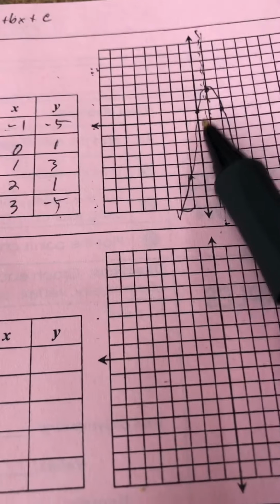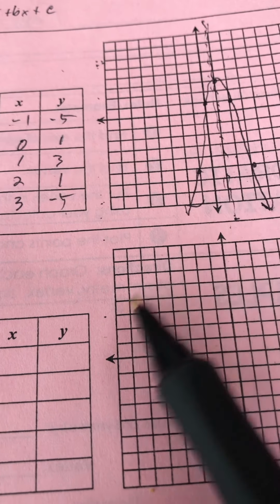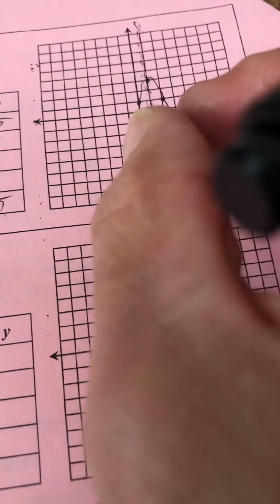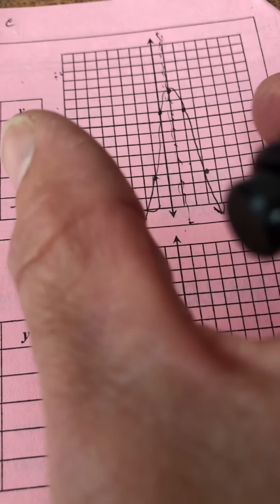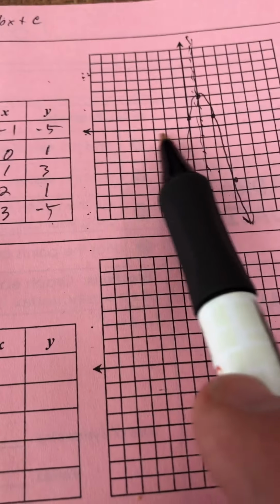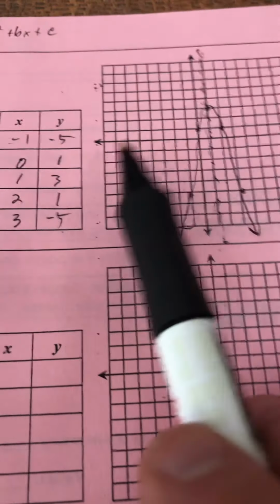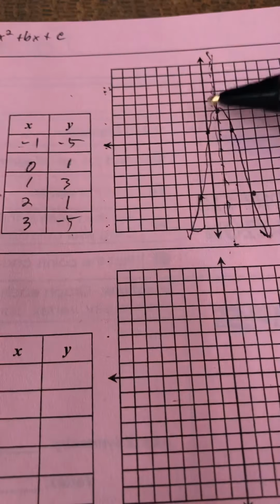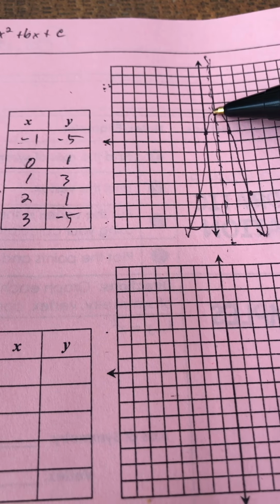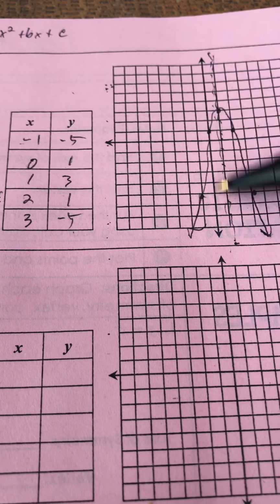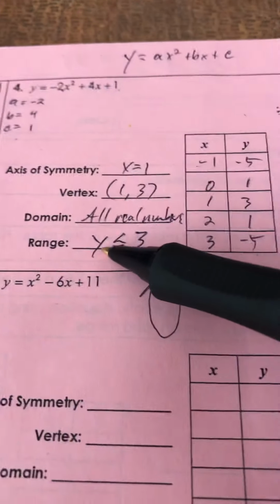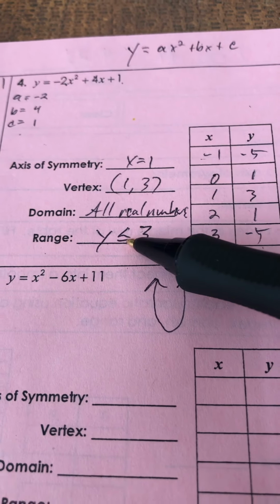If you don't understand that, what that means is as these arrows go on forever and ever, it keeps expanding out in these 2 directions of that x axis, and it will cover all x numbers eventually. Y, it won't. Y is only going to be everything less than or equal to that 3. So my range is y is less than or equal to 3.